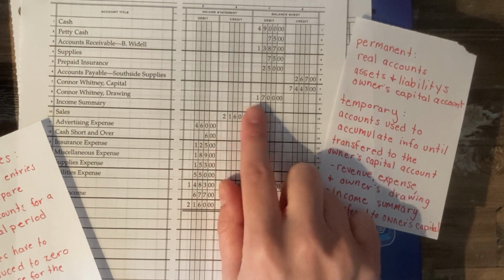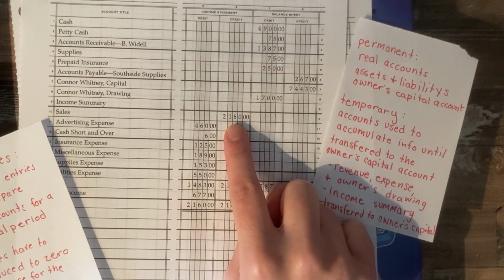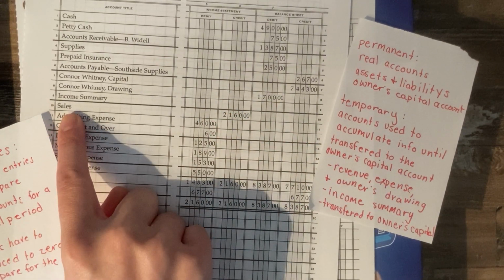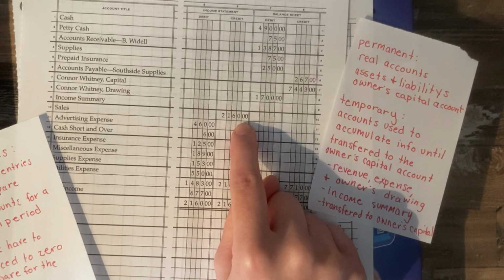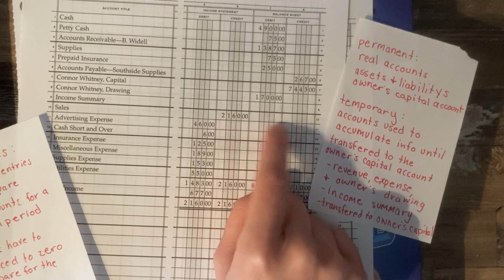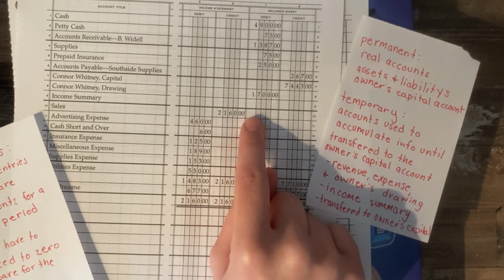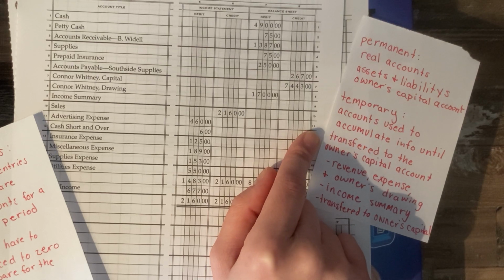If we continue putting money into this specific account here, we're not going to be able to recognize how much money we actually made in April because we just keep putting things into this account. So we need to close it before we move on to the next fiscal period, which again could be by month or by year.